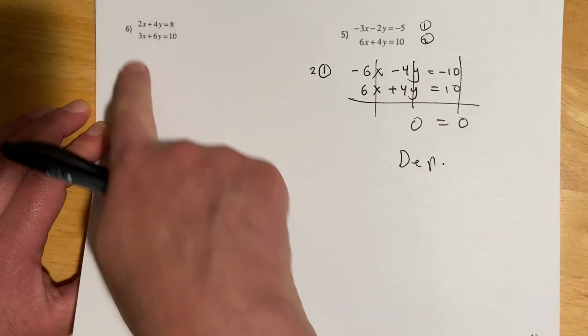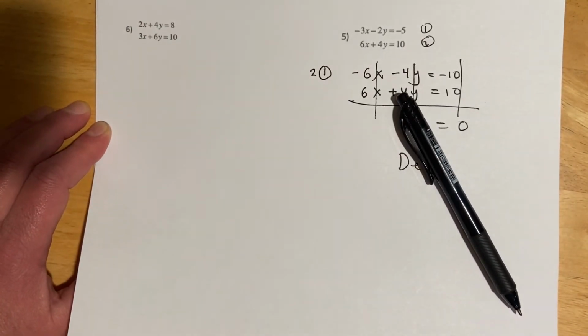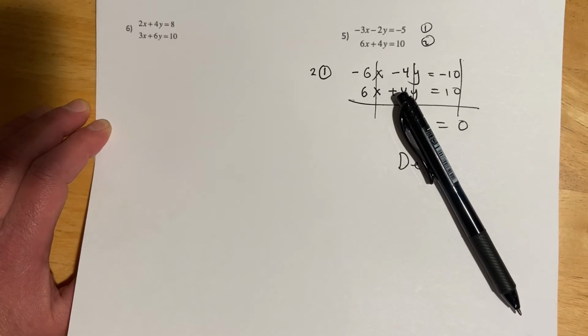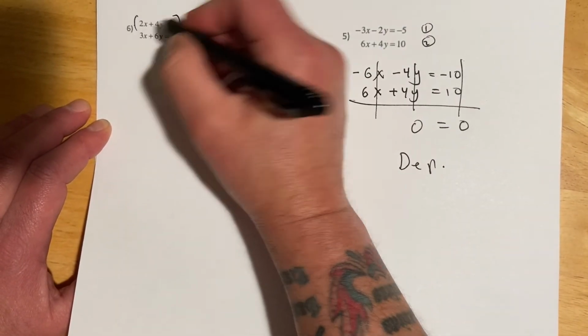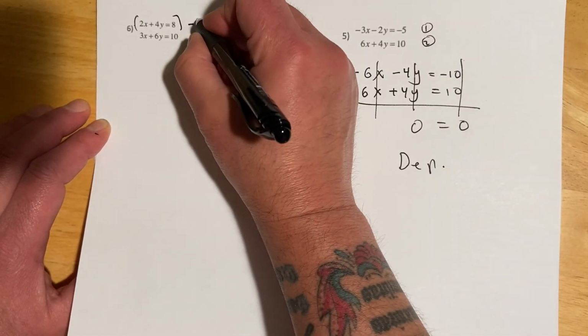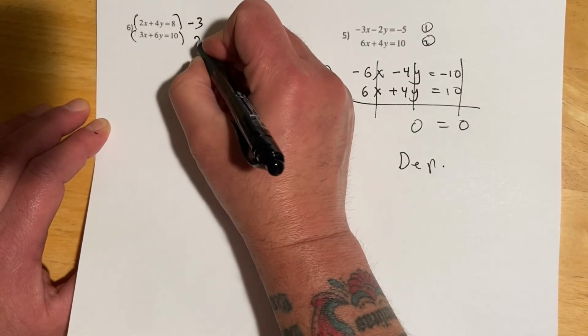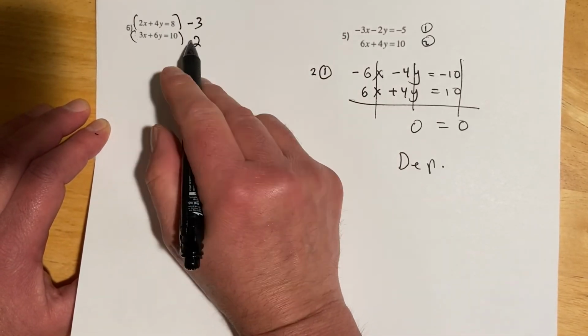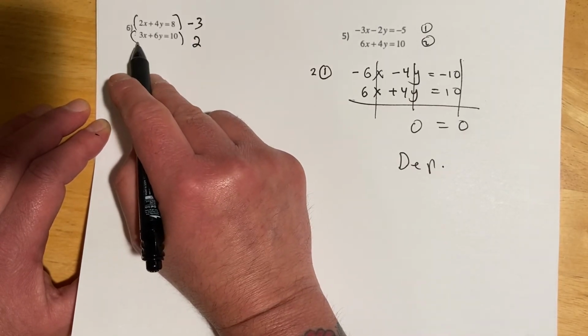And then number 6 over here, 2's and 3's. So a good way to think of that is what would be your lowest common denominator, which would be 6. So what I'll do is multiply this first equation, and I want one to be negative, one to be positive. I'm going to multiply this first equation by -3. Bad notation here, but hopefully it's at least clear. I'm going to multiply the second equation by +2. So it'll give me a -6x, +6x.